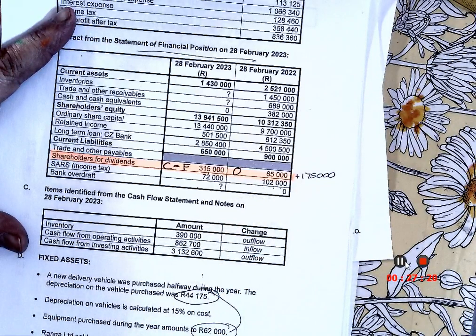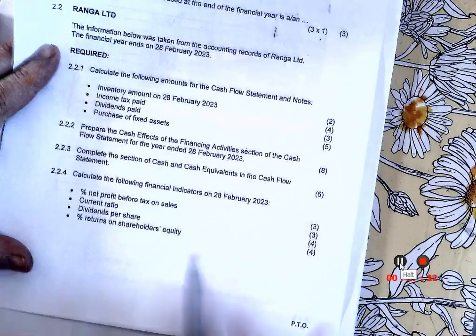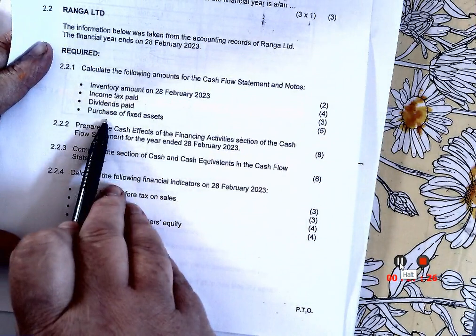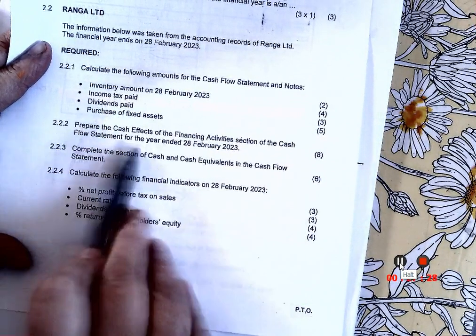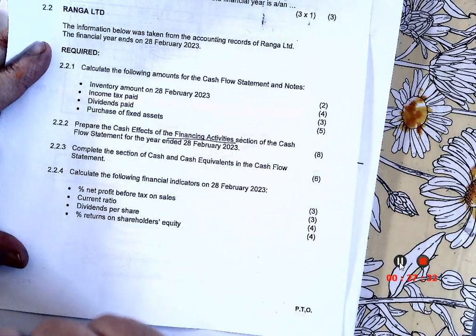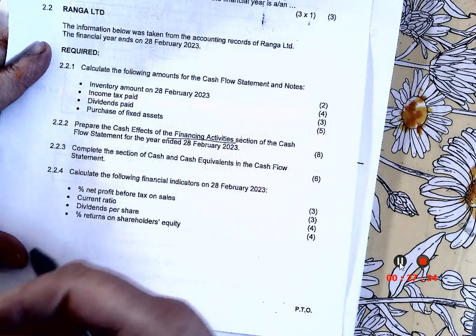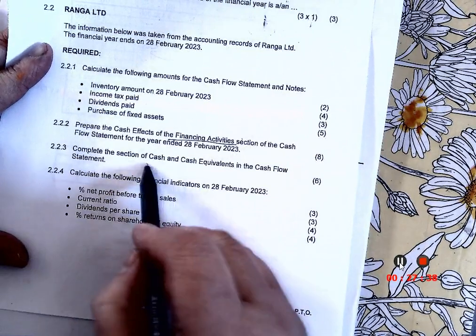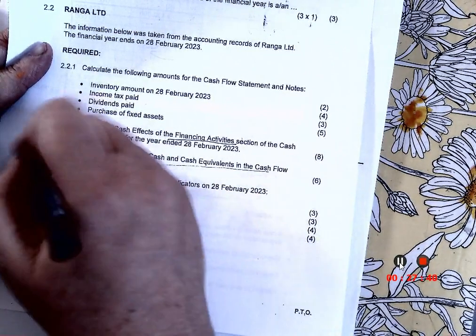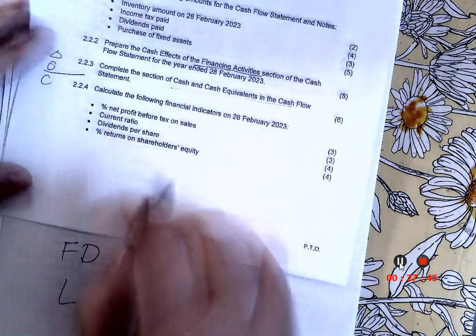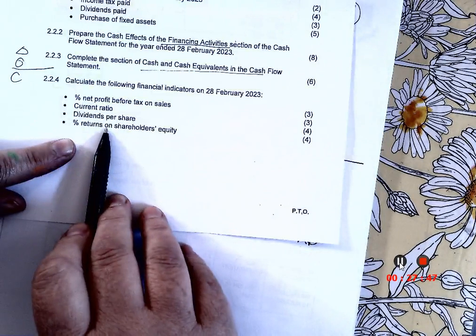You guys still with me? So if you look here, you will see they just ask certain calculations of the cash flow. And here they ask financing activities, which is the capital and the loan. Then they want the cash and cash equivalents, which is the change, opening, cash, closing. And then they ask me to calculate ratios.